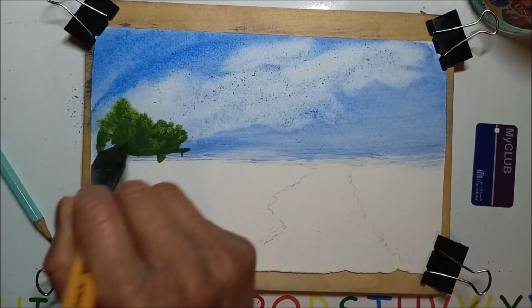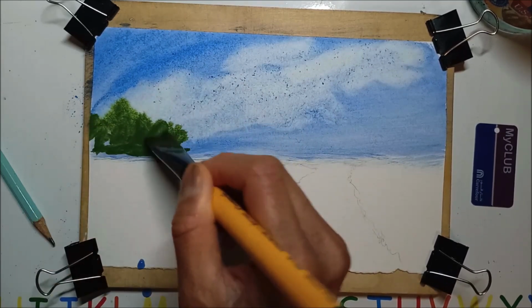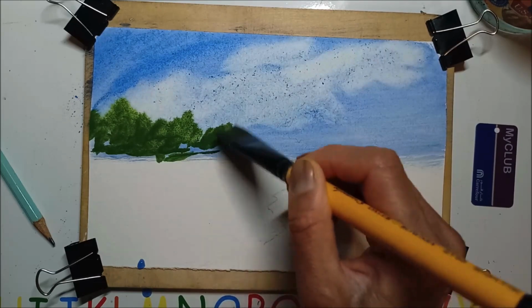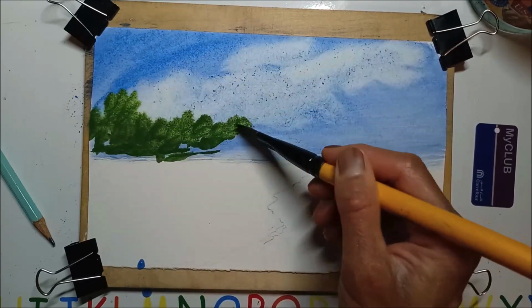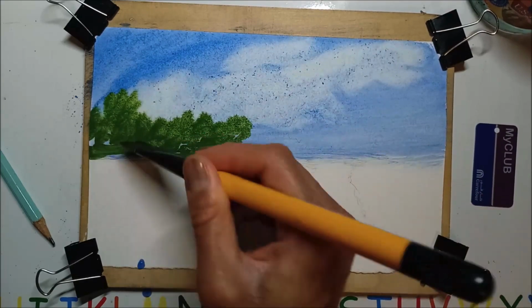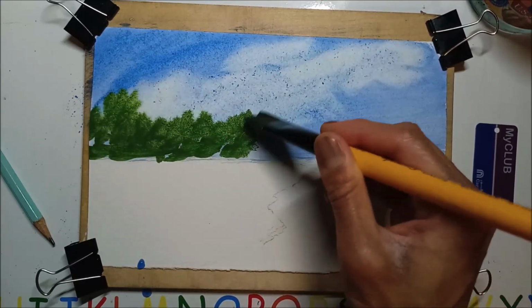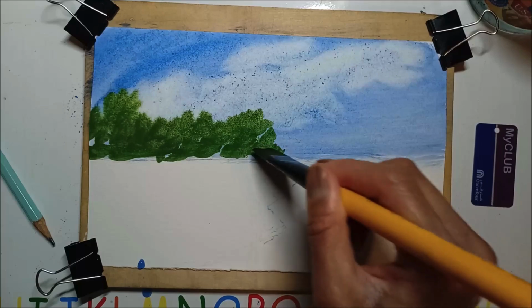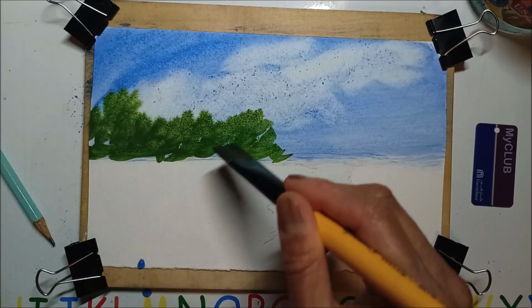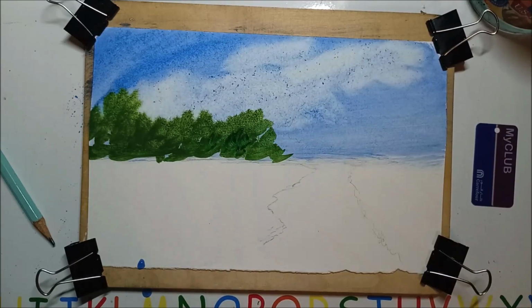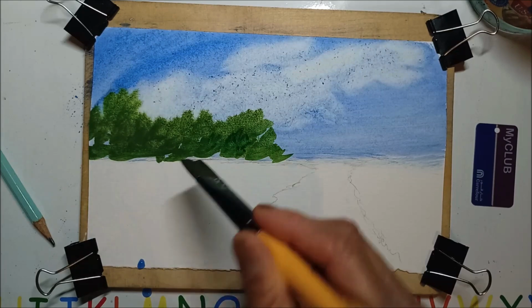Well, not distant, but they're sort of at the edge of the other bank, and they're sort of merging as well, so you can mix a bit of blue into that.